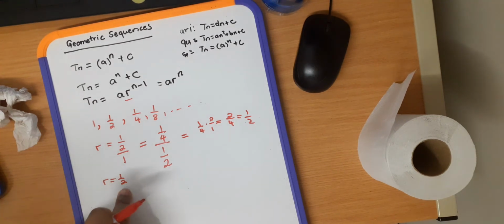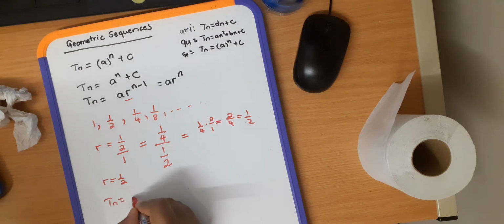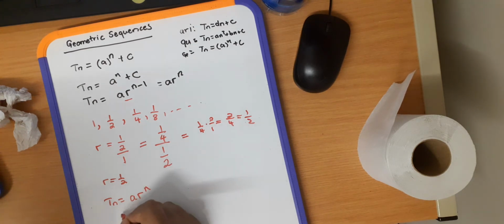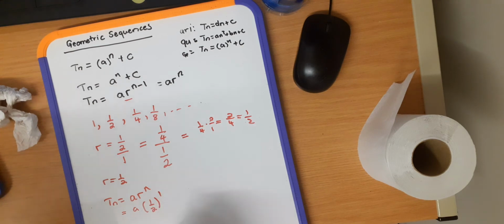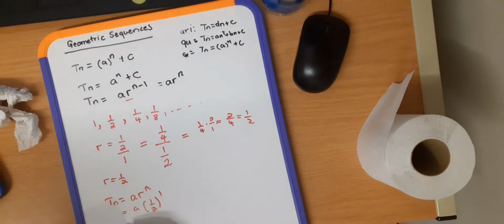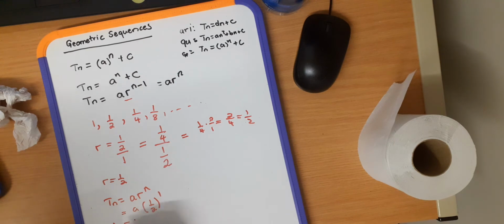And a is the first term. You see the thing is 1 over 2. So if we write it in terms of a r to the n, we have r as 1 over 2. So 1 over 2 times 1 over 2 to the power of 1 is 1 over 2. In that case, a would be 2, because this is 1, this is a, this is 1 over 2.